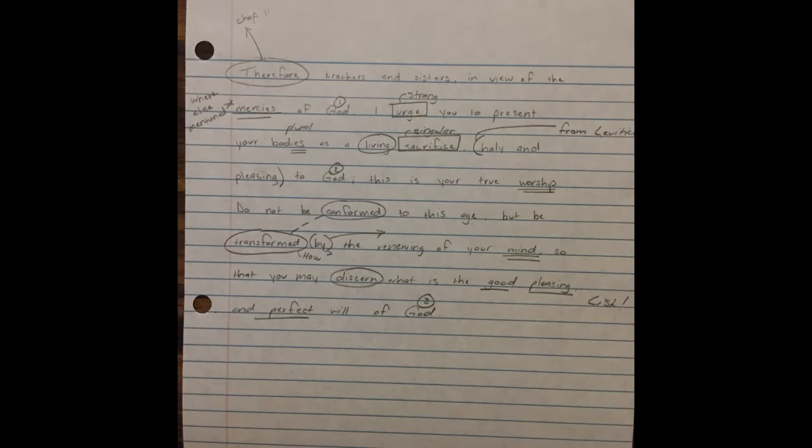For the reflection and application section this week, I want you to study Romans 12, 1 and 2. Now I've got a picture here for you to show you what my page looks like after I've completed step 1. After I've read the text carefully, here's an example of what it might look like to make observations on a text like this. You'll notice there are some important connecting words like therefore.